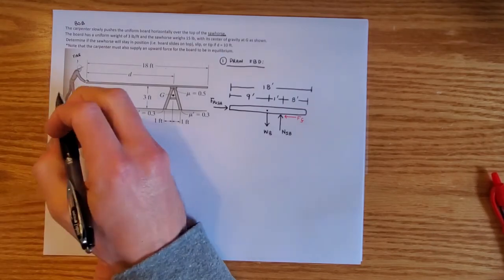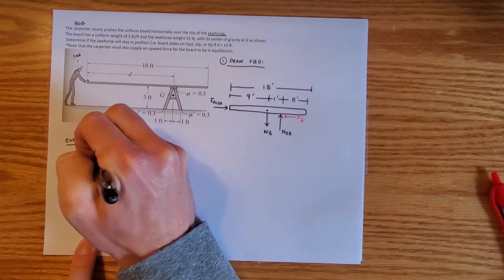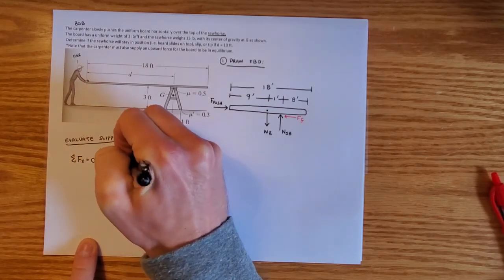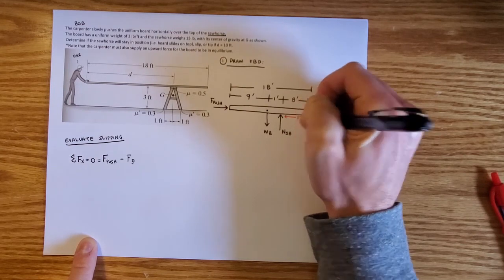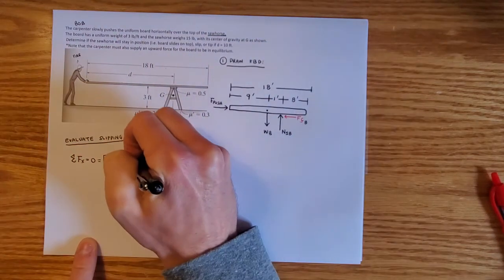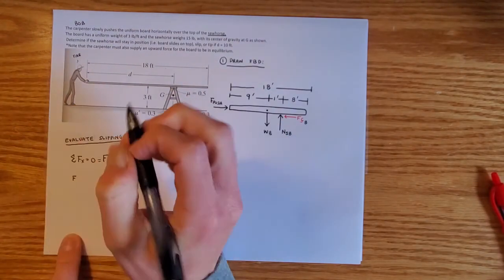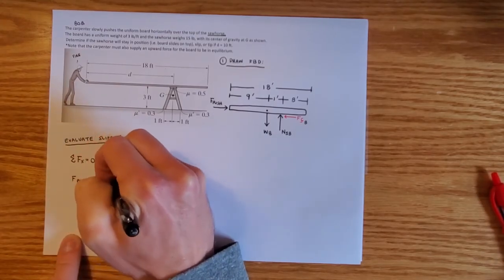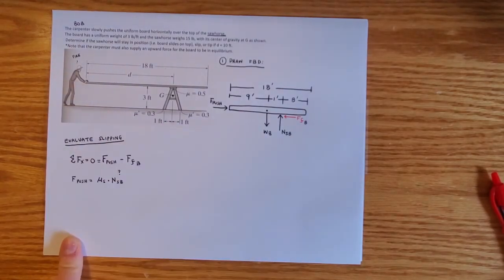So effectively what we've got to do is say the sum of the forces in the x is equal to 0, which tells us that F push minus the force of friction, and we'll call this the force of friction at point B, the force of friction on the board, has to equal 0. So to get this board to slide, we know that F push is going to be equal to mu s times N of the sawhorse on the board. But at this moment, we don't know the normal of the sawhorse on the board.